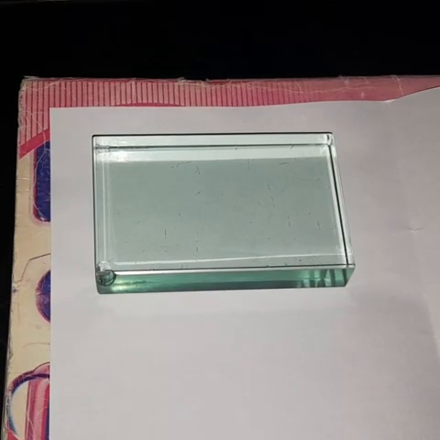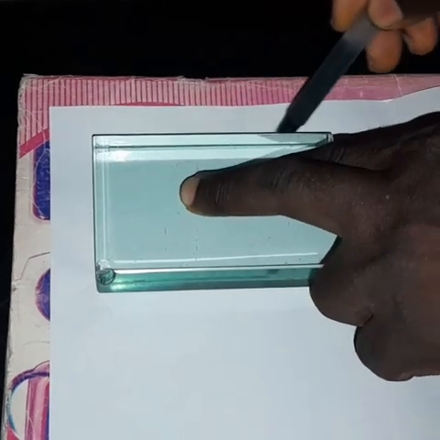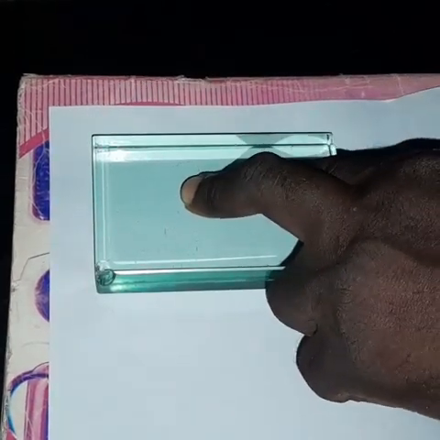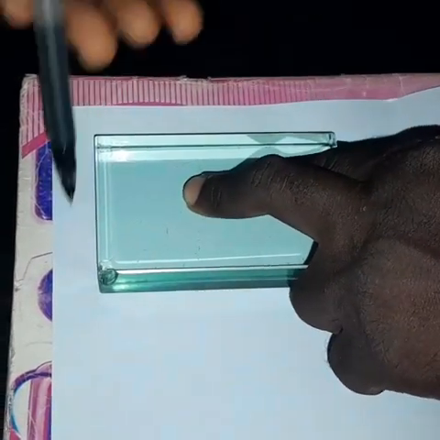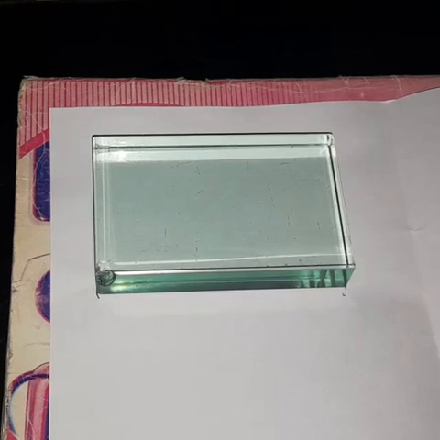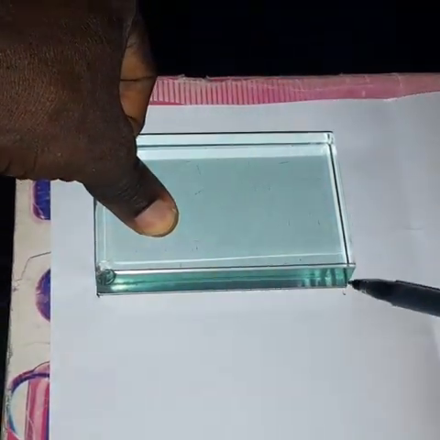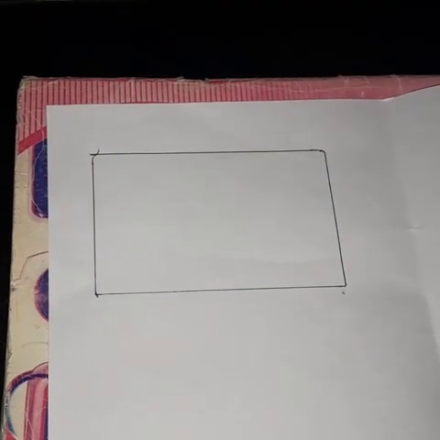So this is my glass block. I'm going to draw out the outline. I'm going to use my pen to draw that so that it will be very visible. That's why I'm going to be using my pen. So I'll draw out the outline. Please use pencil, don't use pen. But I'm using a pen so that we can get a clear view of this. So having drawn this, you remove the glass block. So this is my outline.